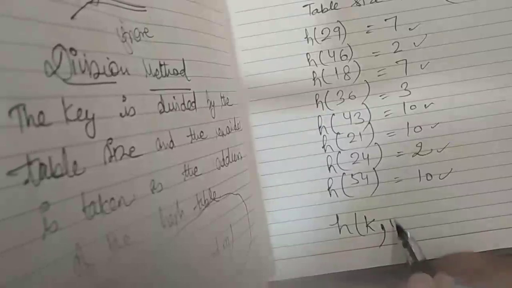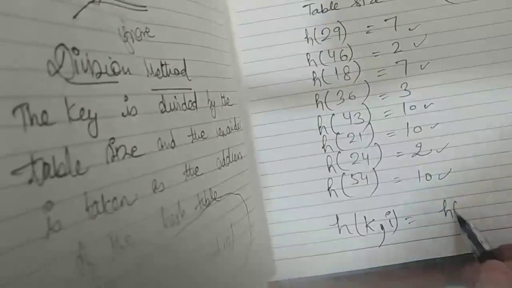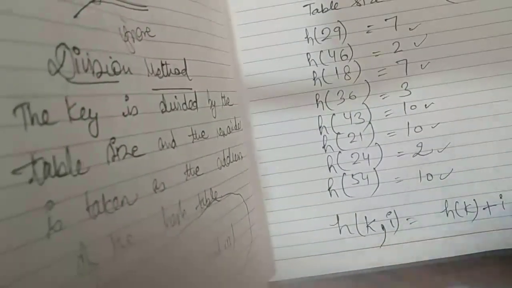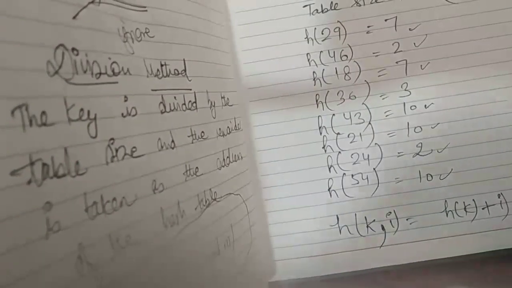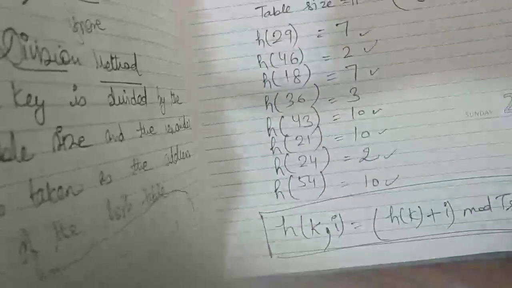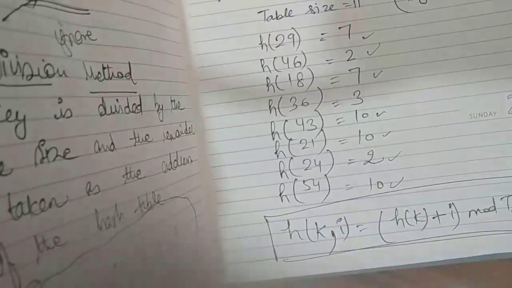We have a formula for collision resolution, that is h(k, i) = (h(k) + i) mod table size. This is the formula we use to avoid the collision.